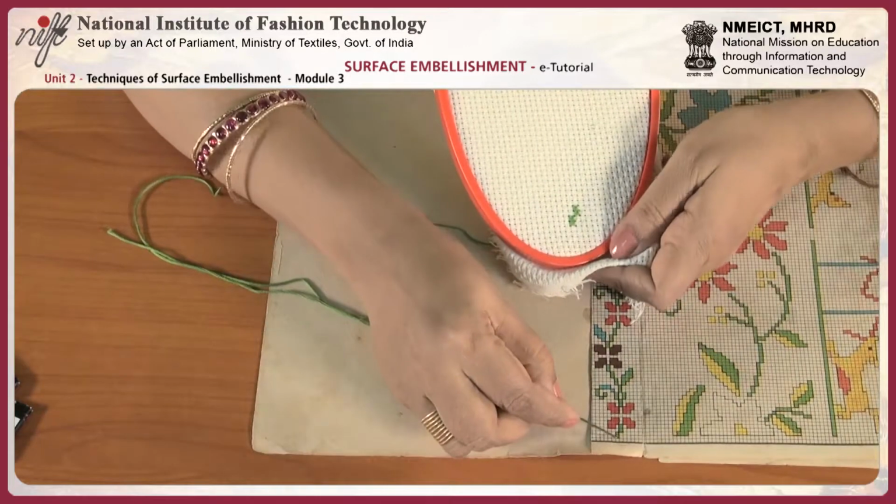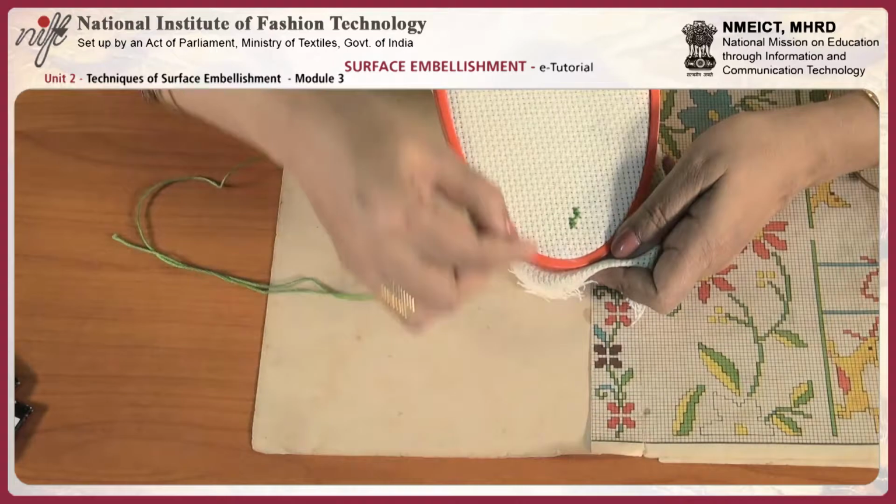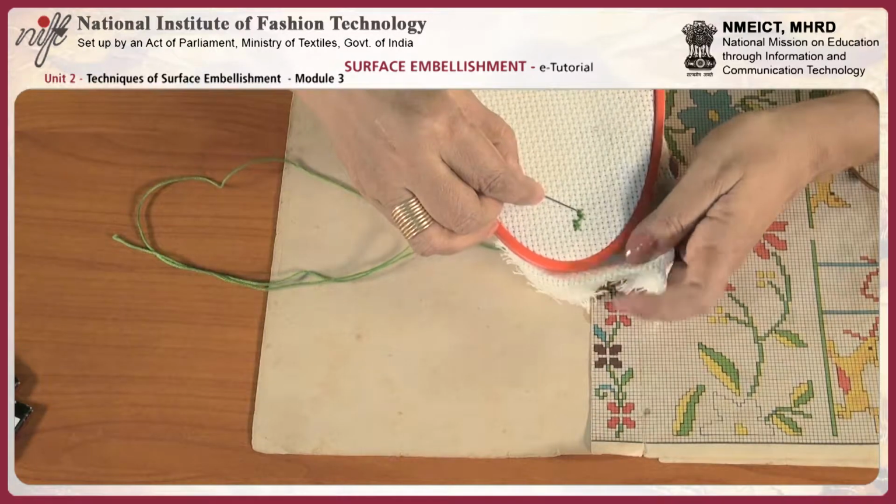Now we have done 1, 2, here 1, 2, this is 1, 2, here also 1, 2.